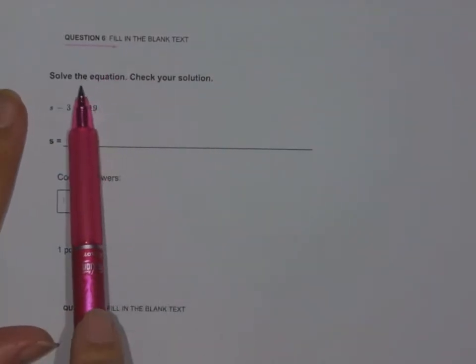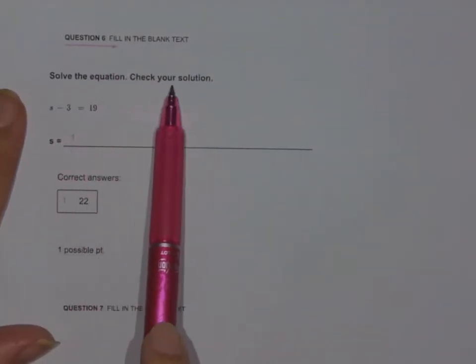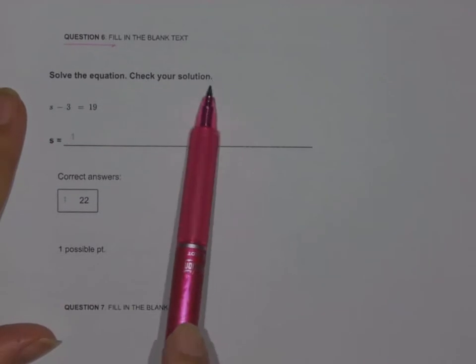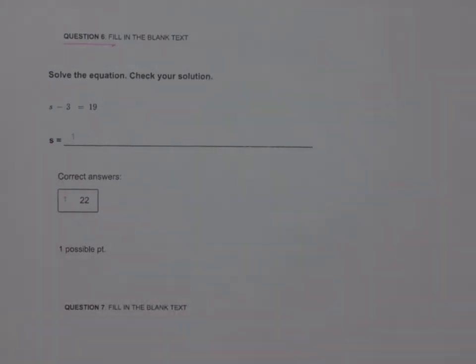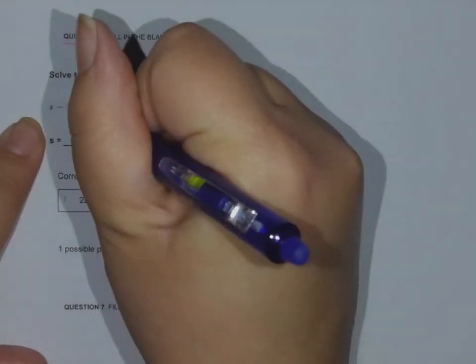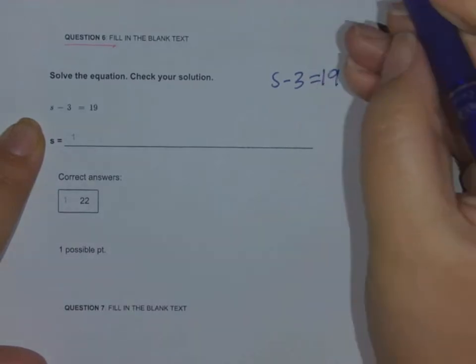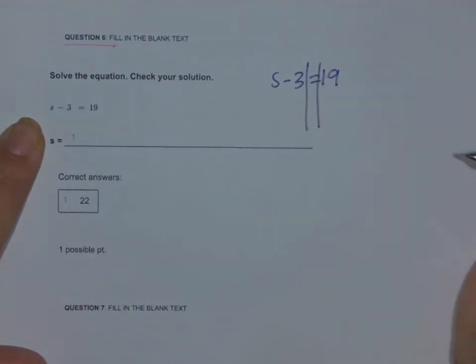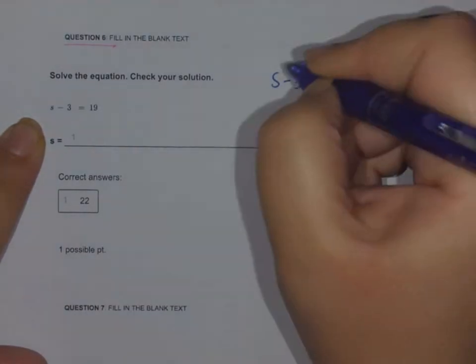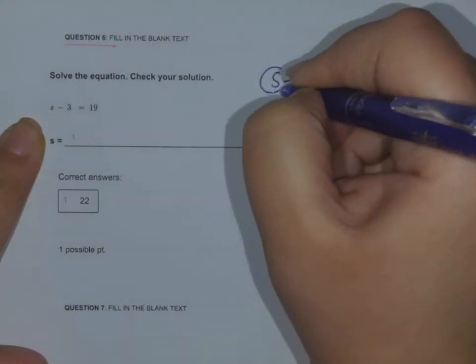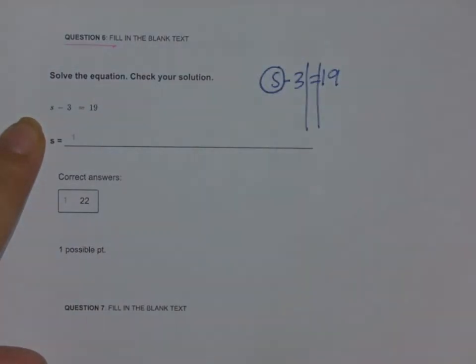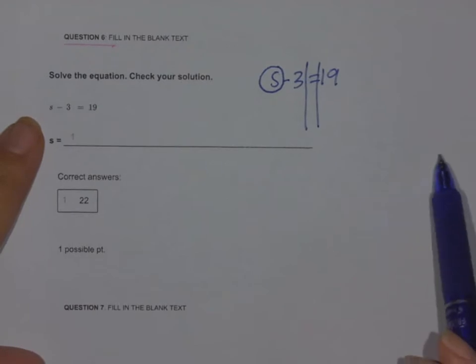So question number 6 says solve the equation, check your solution. So this is when we start using our railroad tracks, okay? So we are looking to see what S equals. So first I am going to rewrite it so it's a little bigger. S minus 3 equals 19. Step number 1, draw railroad tracks. Step number 2, circle the variable and anything that's attached with it. Step number 3 is to do the inverse operation.